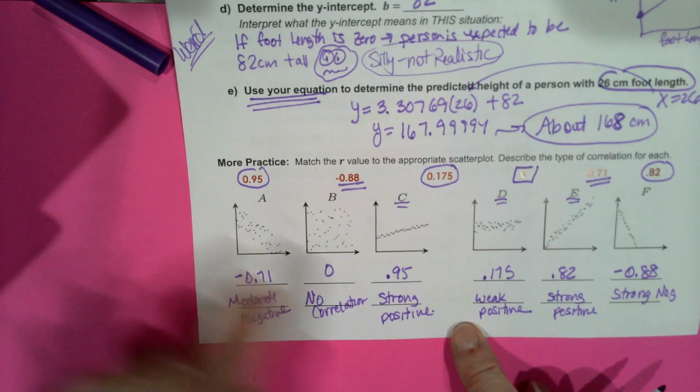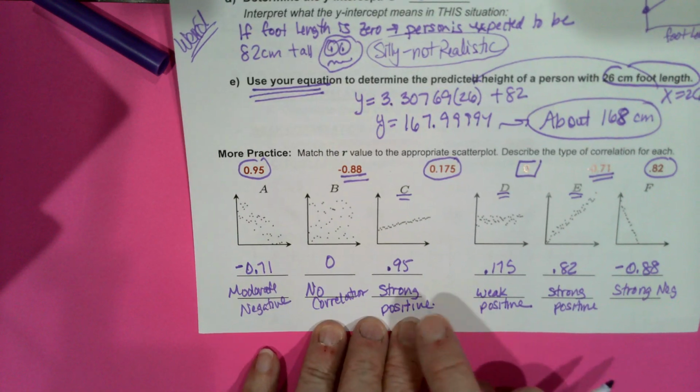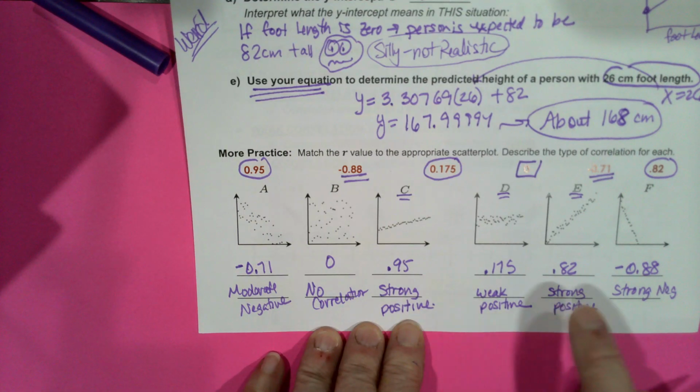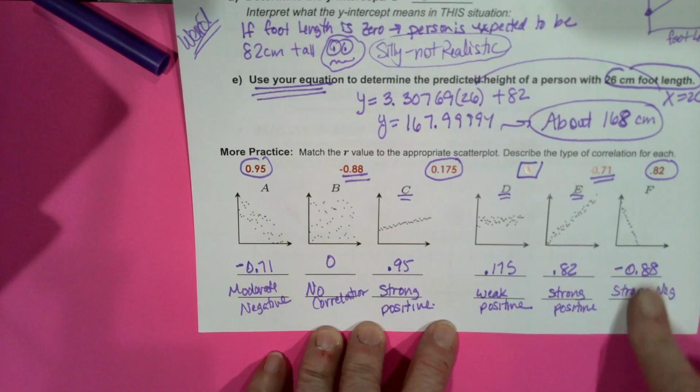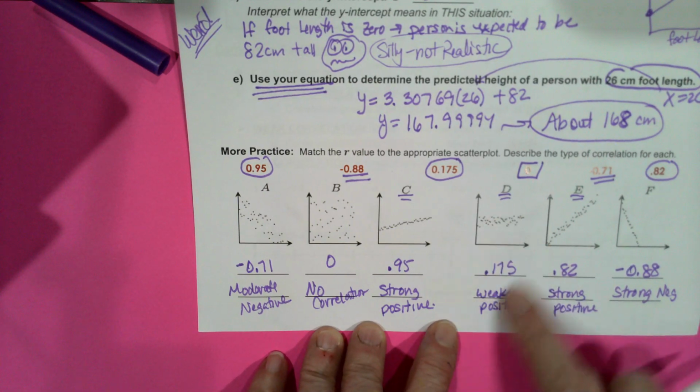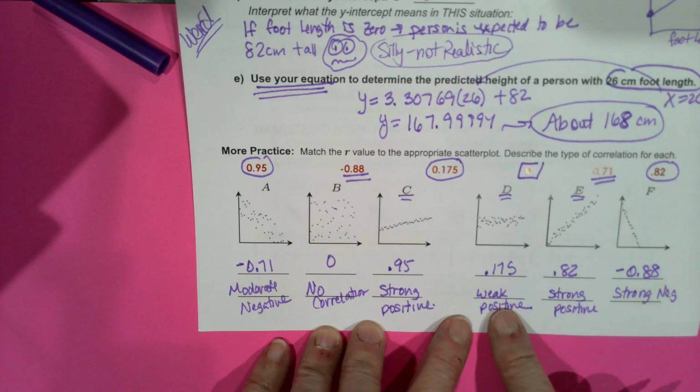Remember, 0.95 is very reliable, a very strong correlation. We could be confident about that. 0.82 we could also be pretty confident with. Negative 0.88, be confident with that. The 0.175, I would not be confident at all with a linear equation that I wrote from there.